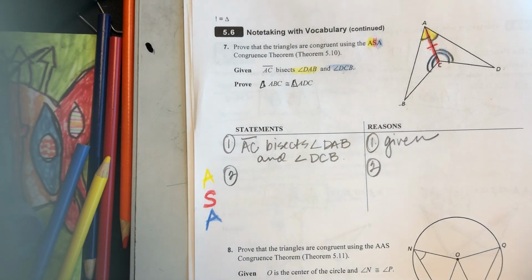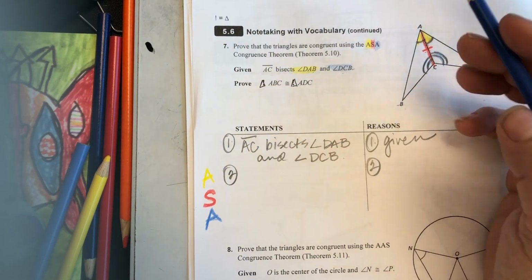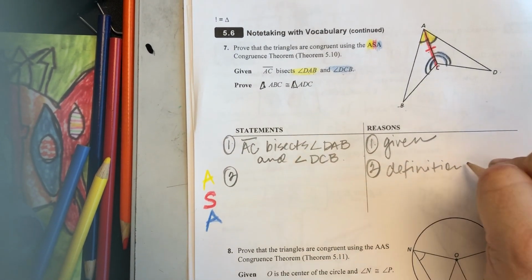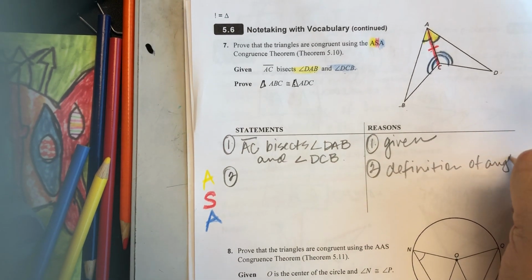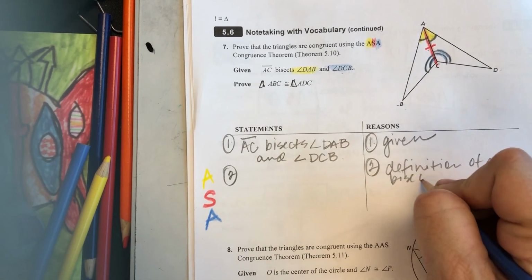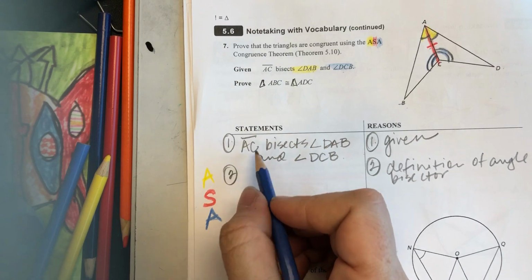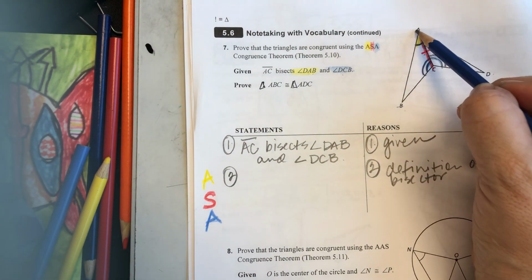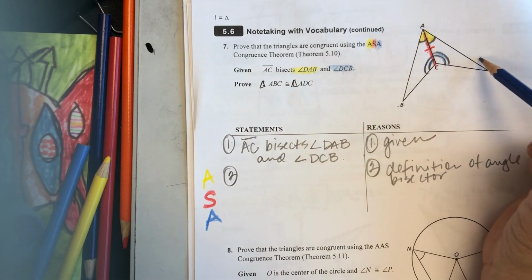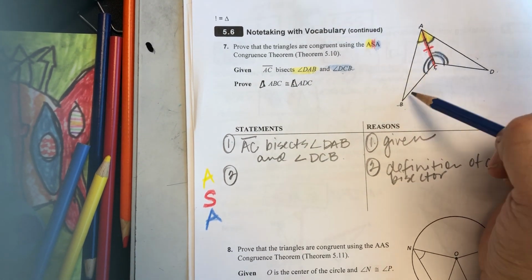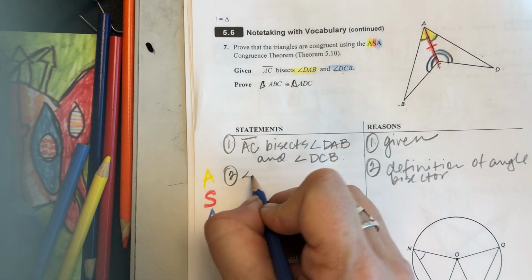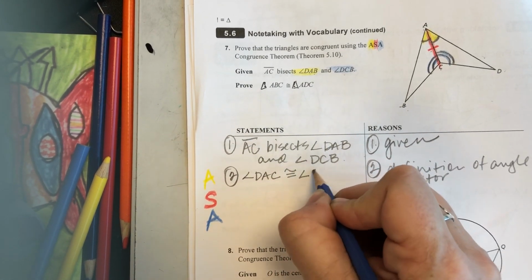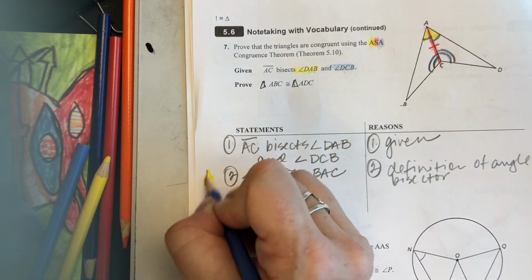So my first pair of angles was a bisector. By definition of angle bisector, I came and said that angle DAC, my yellow, is congruent to angle BAC.